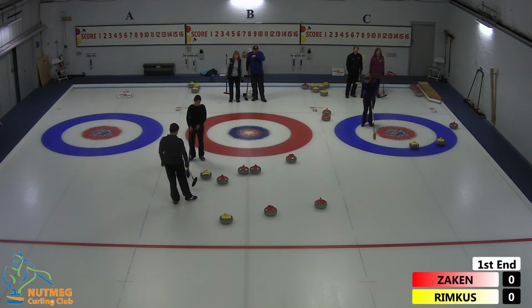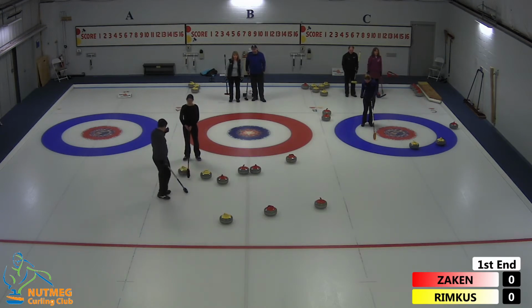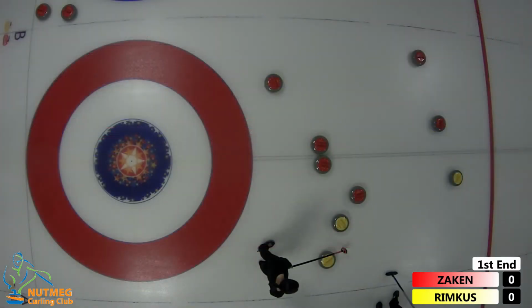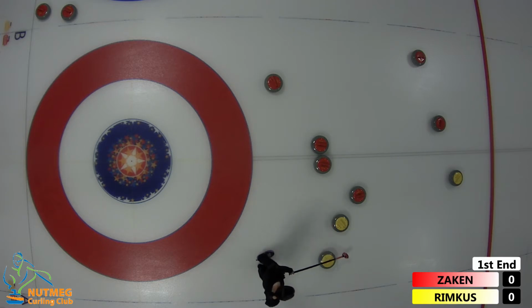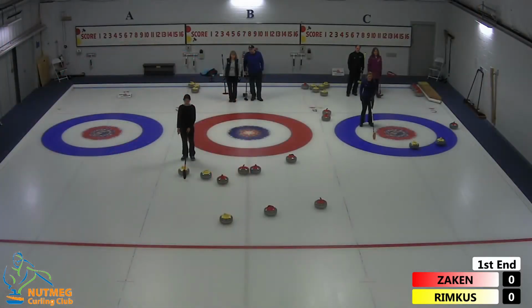All right, over on sheet B. Let's take a look at this here on sheet B. You can see we have a massive number of stones out in front of the house, totally cluttered up. He's actually calling for the run back of one of the yellows. Going to try to run one of his own yellow stones back. Let's go back to where we were before. There we go.